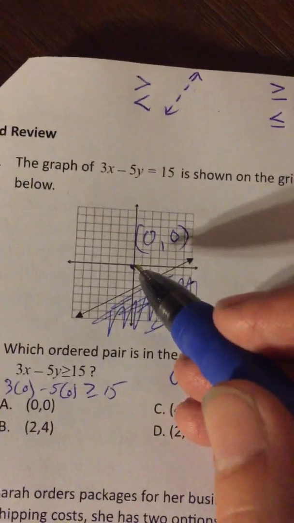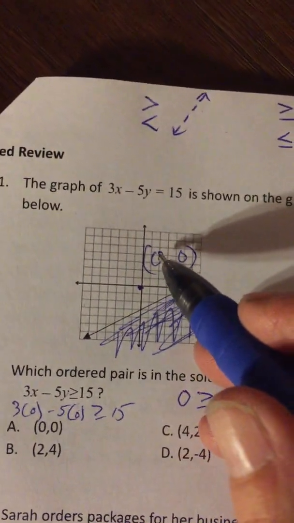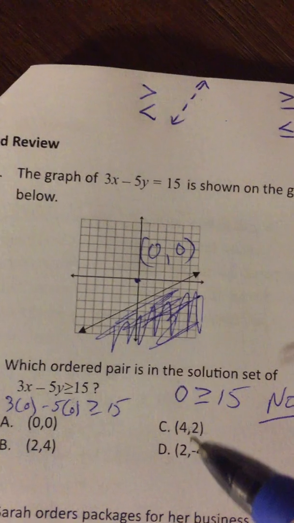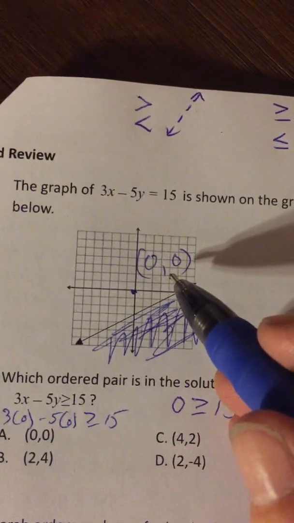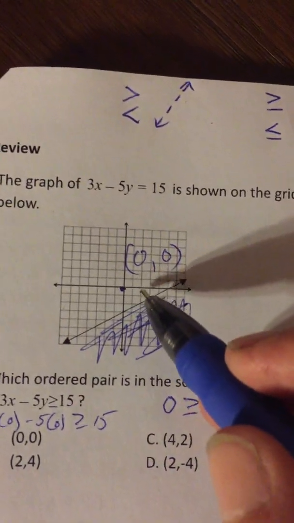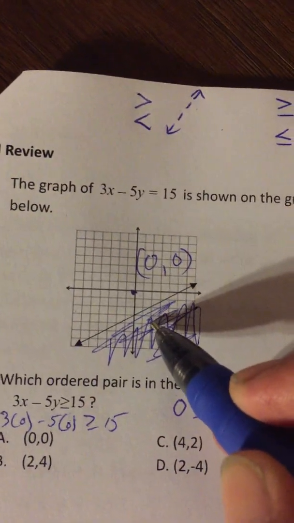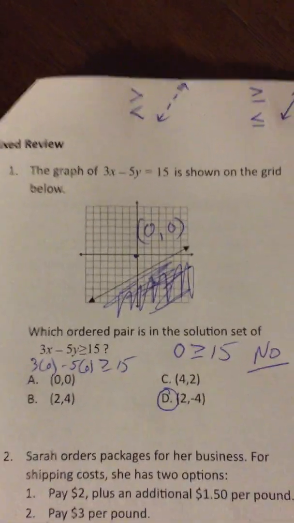0, 0, obviously not a solution. 2, 4, if I run 2 and jump up to 4, I am not in the shaded area. 4, 2, if I run over 4 and jump up 2, again, I'm not in the shaded area. 2, negative 4, if I go right 2 and down 1, 2, 3, 4, I am definitely in the shaded area, so that one is my solution. So remember, solutions are in the shade.